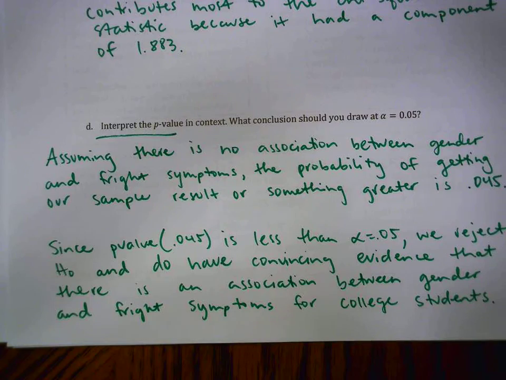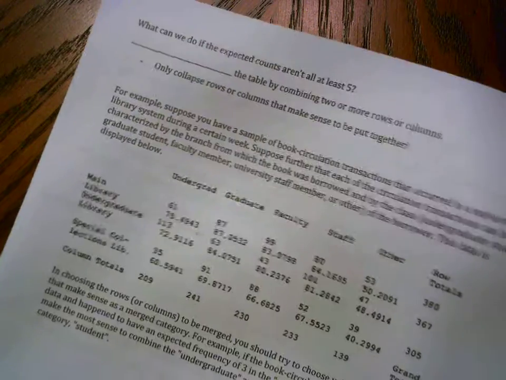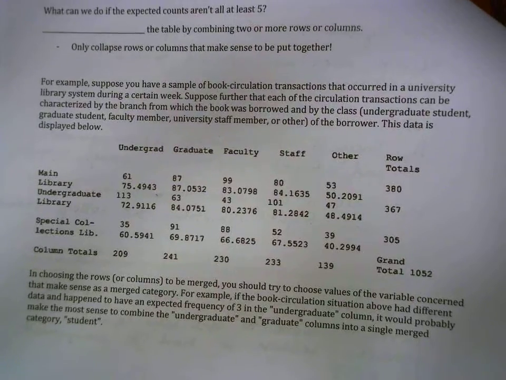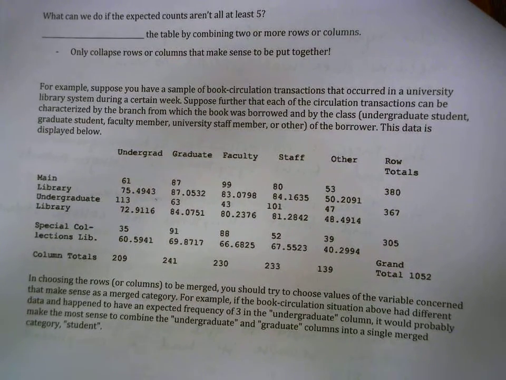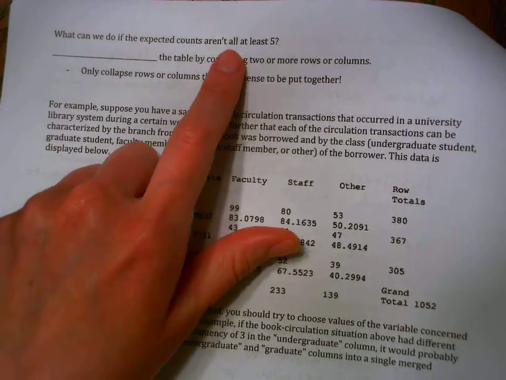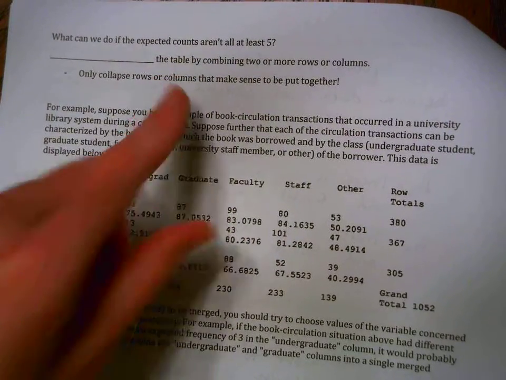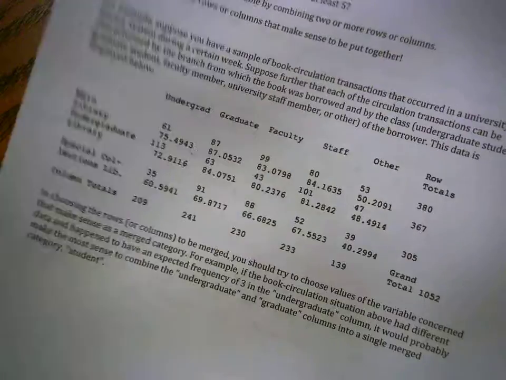Okay. So that's just kind of breaking down the different ways they could ask it if it wasn't just a normal plain test. This last thing's kind of random. I don't see it too much come up, but I did want to just address it because it's pretty basic. If it does ask, what can we do? Let's say you do your expected counts and they aren't all greater than 5, right? If we have some expected count less than 5, then technically we couldn't do our test.